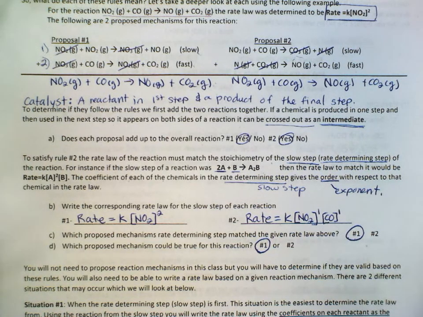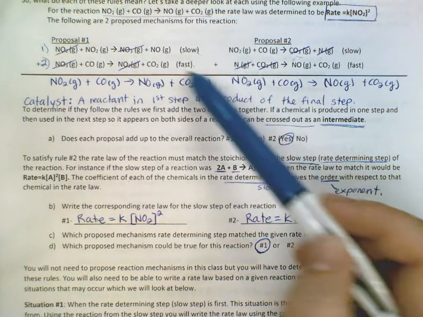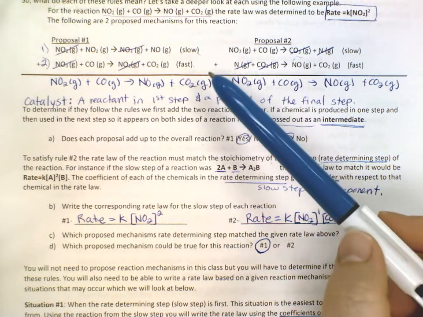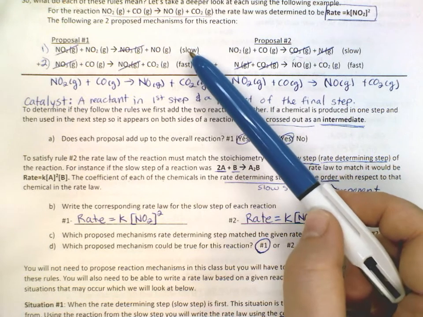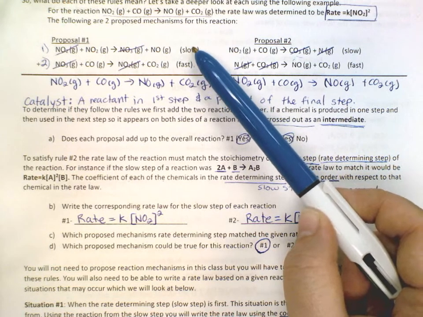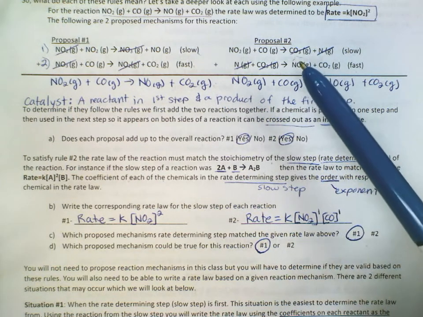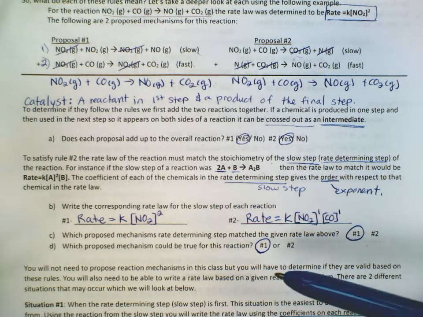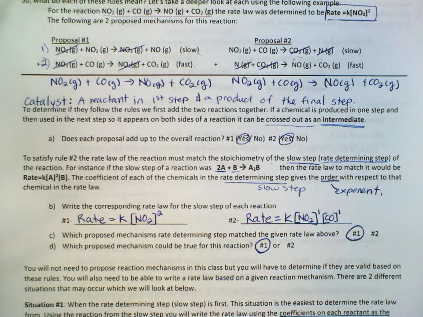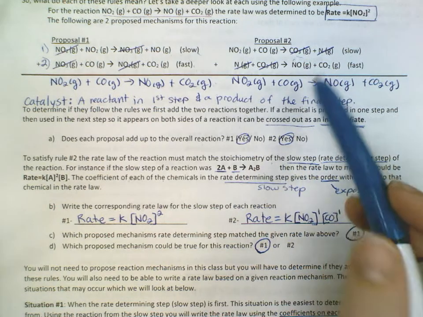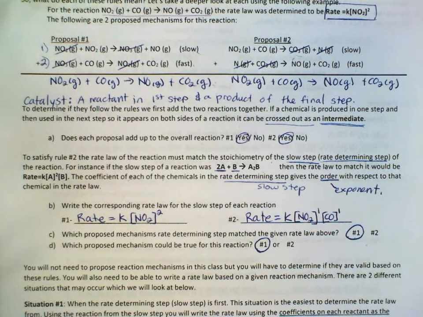So these two rules help us in a couple of ways. They help us find an overall reaction. They can help us write the rate law for a reaction if we know which step is slow, or the rate determining step. And they allow us to see if a proposed rate law matches what it should in a mechanism.